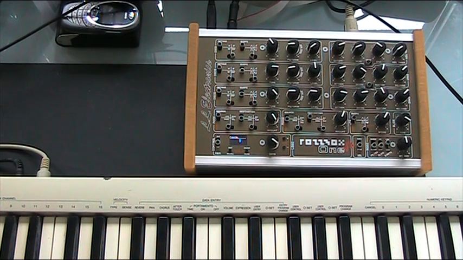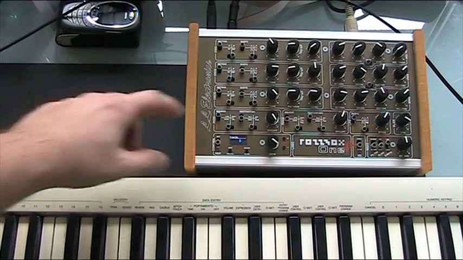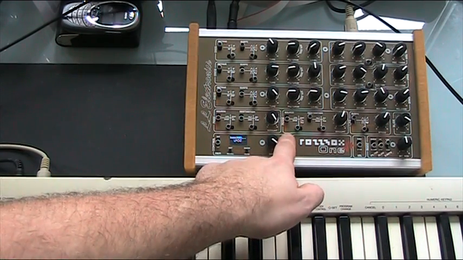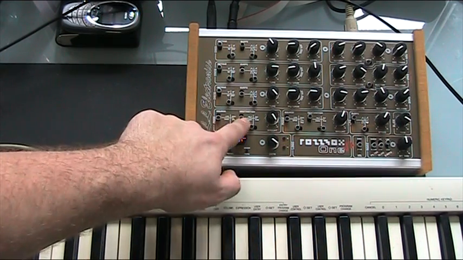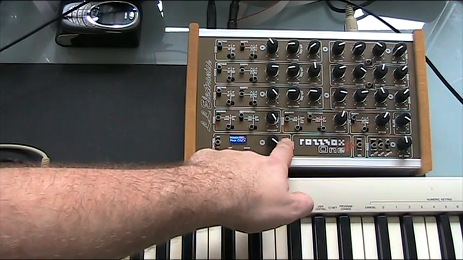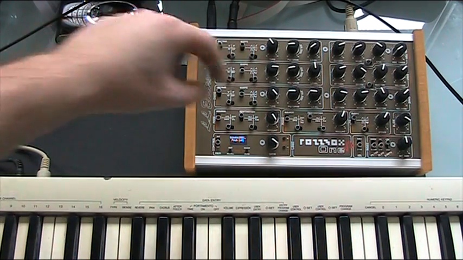I also mentioned that in most of the factory patches some connections are already established. For example, that LFO is already triggering sequencer 1 and sequencers 2 to 4 are as usual following sequencer 1. If you want to listen to the sequencer, you have to make some connections. I connect here sequencer 1's analog output to the pitch of all oscillators.